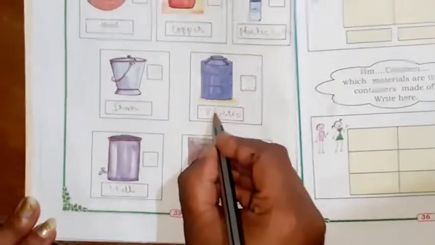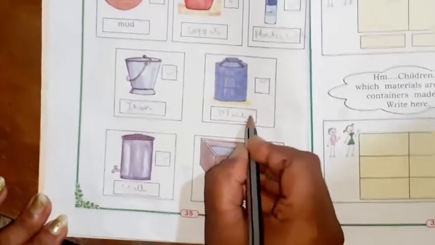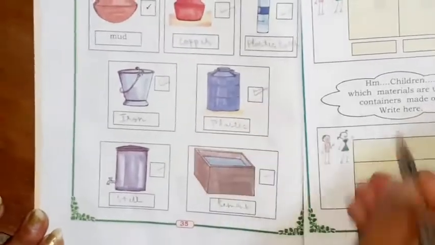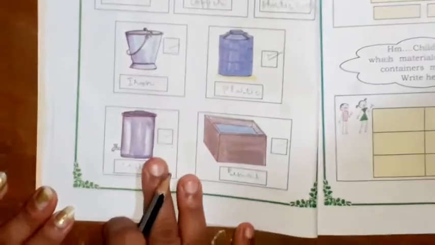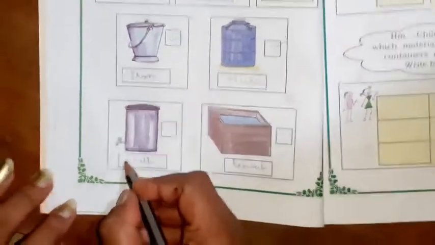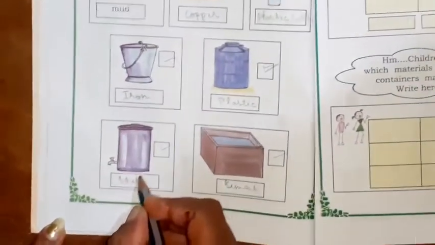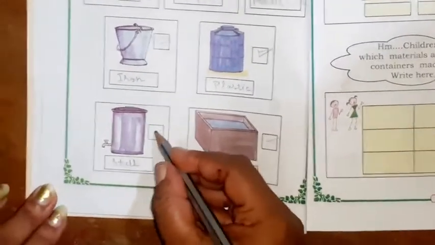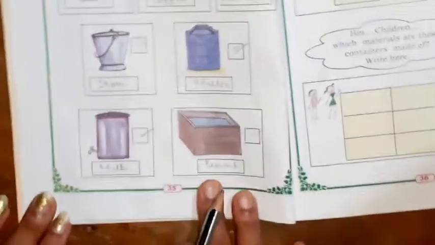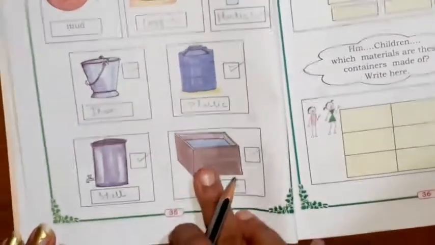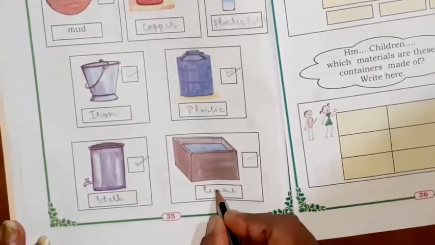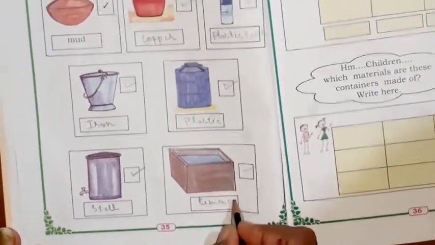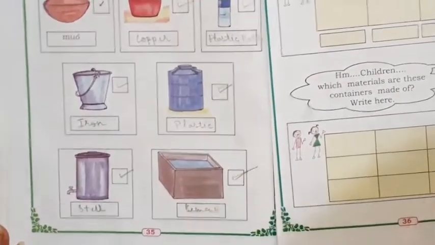Now next one, children, this is a syntex tank. So it is made of plastic. So write P-L-A-S-T-I-C, plastic, and put a tick mark. Next one, children, see, this is a steel drum. So it is made of steel. So write S-T-E-E-L, steel. So put a tick mark. Next, children, this is a tank. This is made up of cement. So write C-E-M-E-N-T, cement, and put a tick mark.